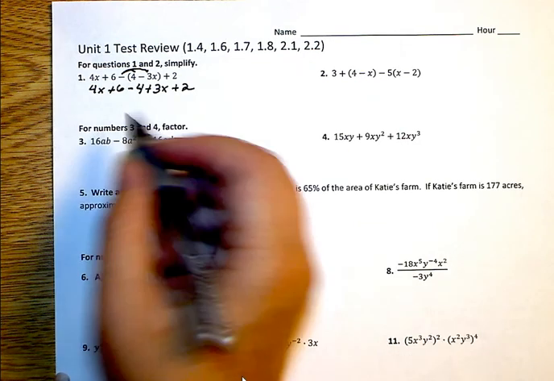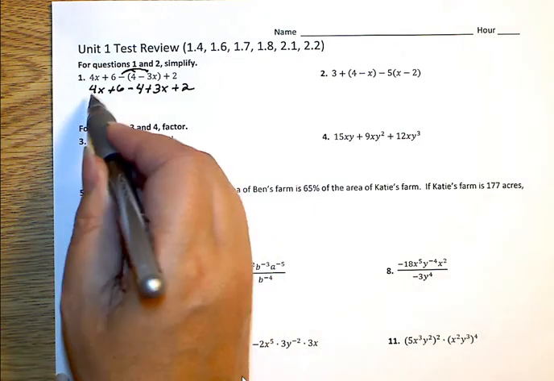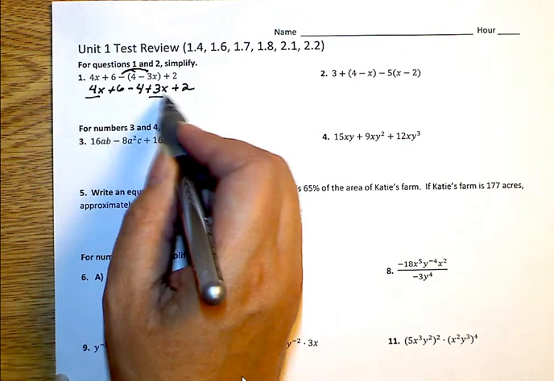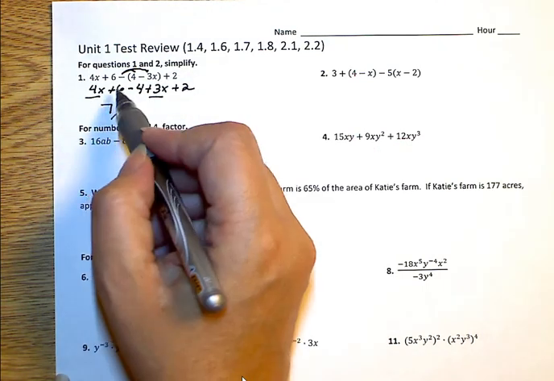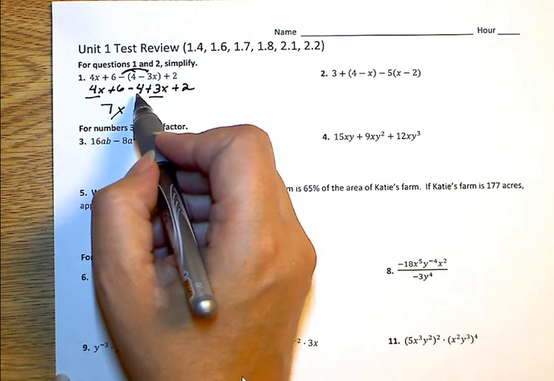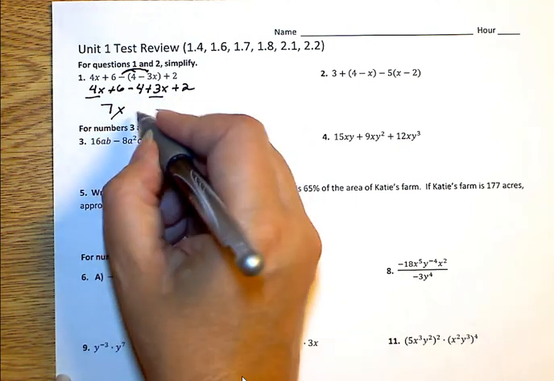Combine like terms. So we're going to combine our x's. So I have 4x and 3x gives me 7x. And then we have 6 minus 4 is 2 plus 2 gives me 4.